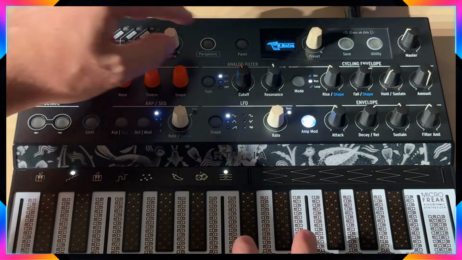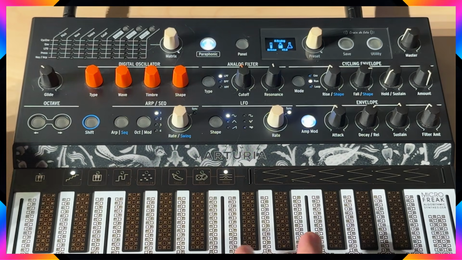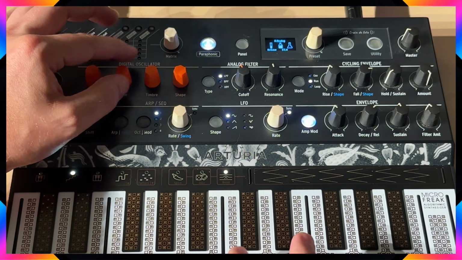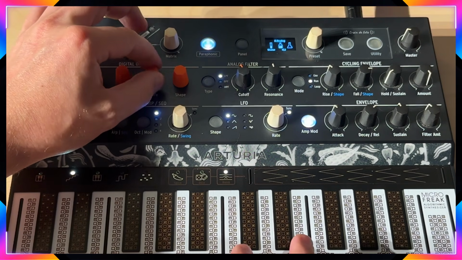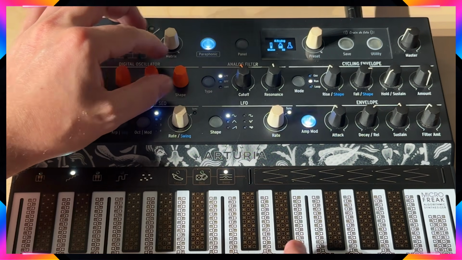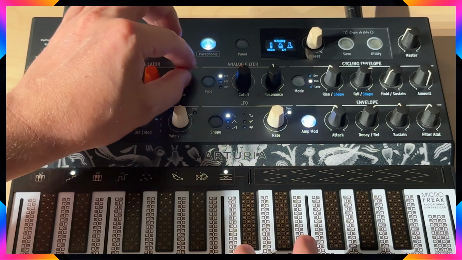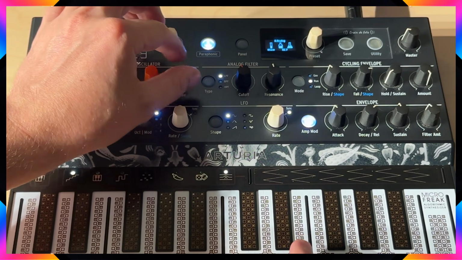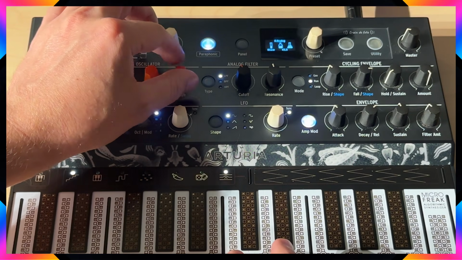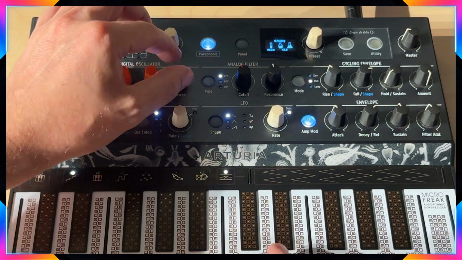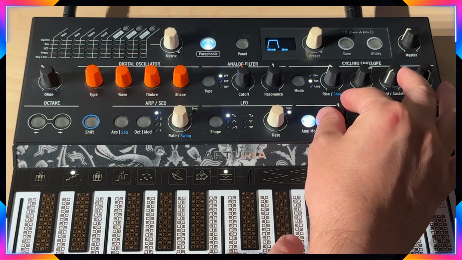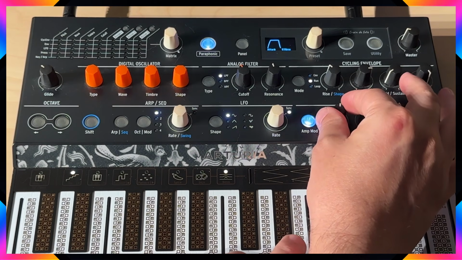For my rich and thick pad, I used the virtual analog oscillator with the detune set to 36, the shape set to 38, and the waves set to about 43.8. The amp envelope has the attack set at 54 milliseconds, decay set at 4.8 seconds, the sustain around 57%, and the release at 4.8 seconds. The filter is a low-pass filter set to about 1.7 kilohertz with the resonance around 39%. It is in paraphonic mode.